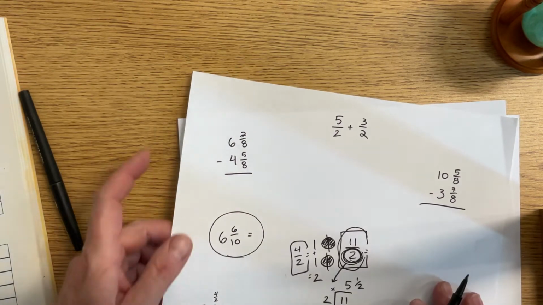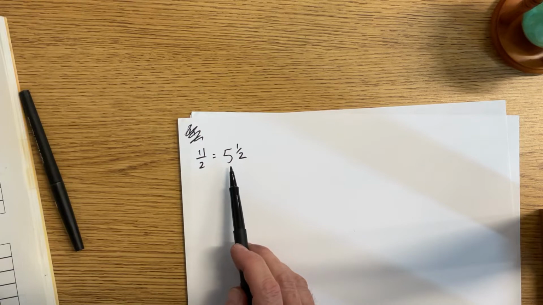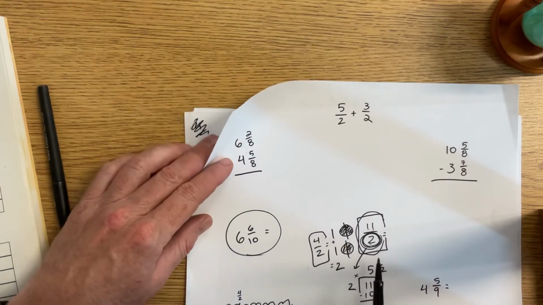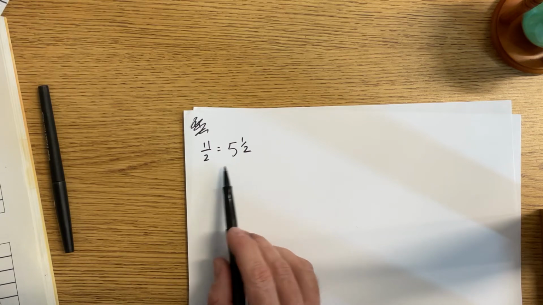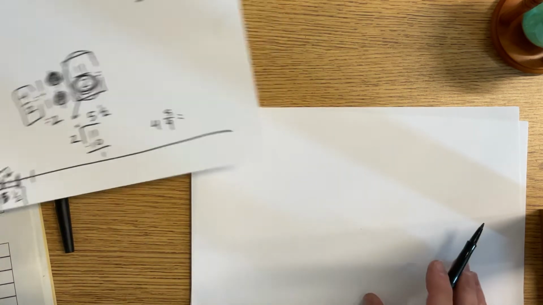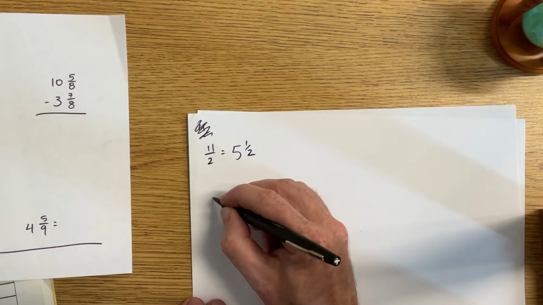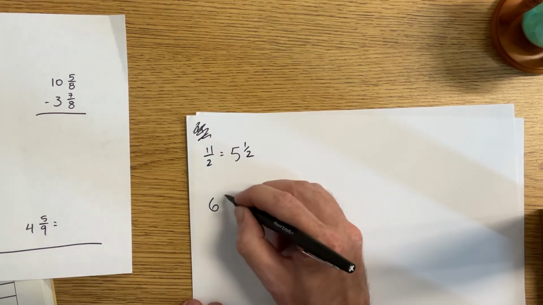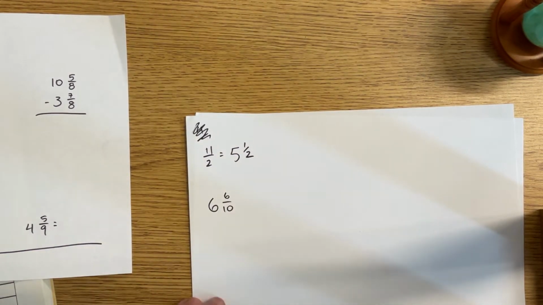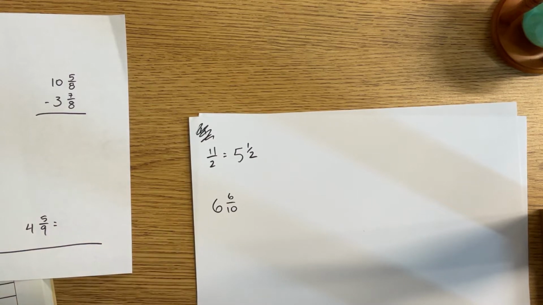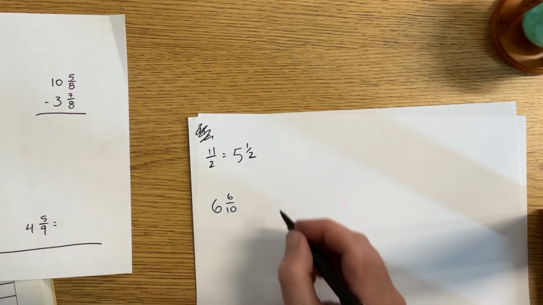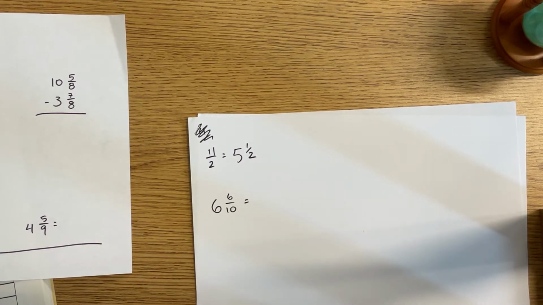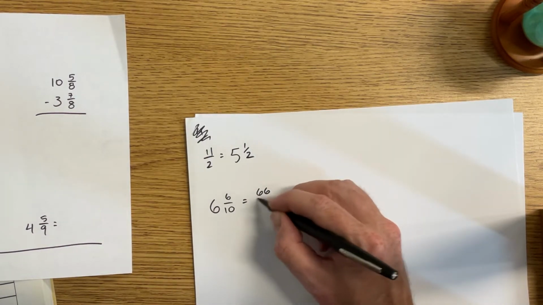If we know that 5 and a half is 11 halves, and 11 halves is 5 and a half, then you can do the reciprocal. You can do the inverse, and you can say, well, if I have 6 whole numbers and 6/10, some students find this easier because the shortcut is this times this plus that. 6 times 10 is 60, plus 6 is 66.